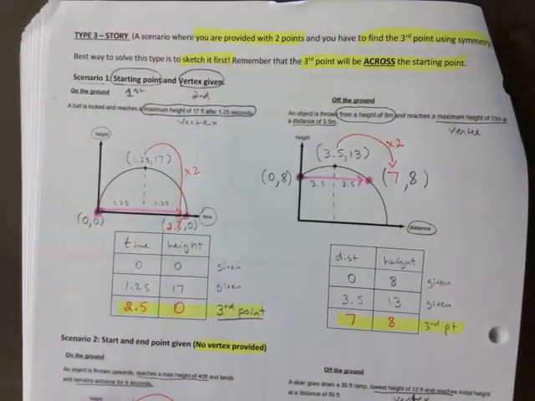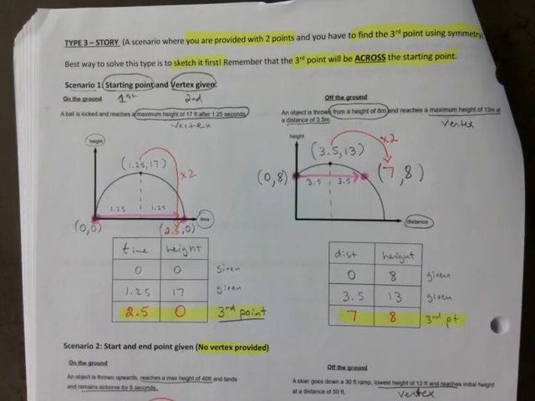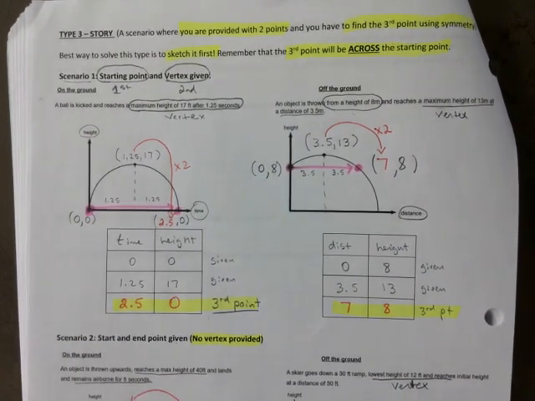Okay, so type 3 is probably the most common, and even in grade 12, you're going to see a story type of scenario. Probably the most popular in grade 12, where you get a story and you need to kind of decipher what's happening here and how do I come up with my points, right? They have to give you enough to get you started.